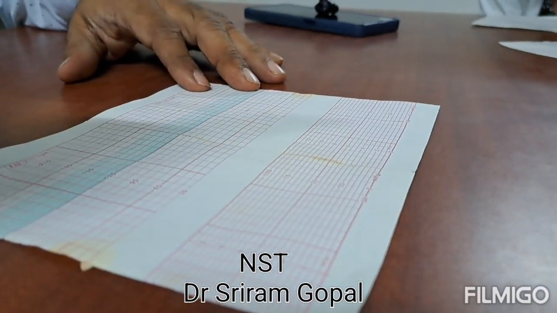Uterine activity means pressure, in millimeters of mercury, or kPa. What does kPa stand for? Kilopascals. Okay, and FHR is in BPM. What is BPM? Beats per minute. Okay, it's the heart rate. It's the fetal heart rate, beats per minute.